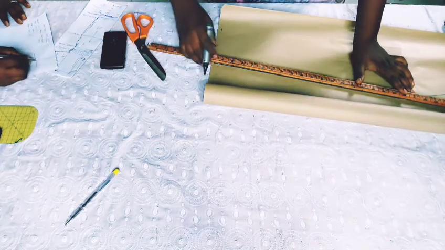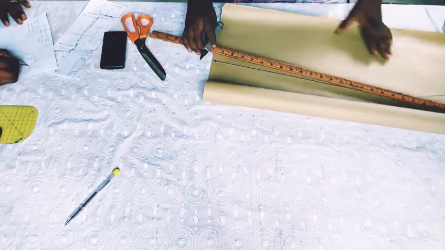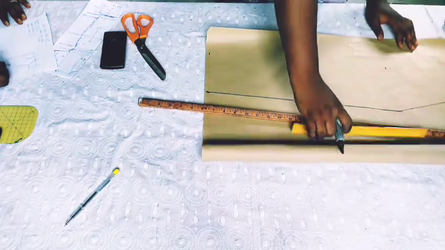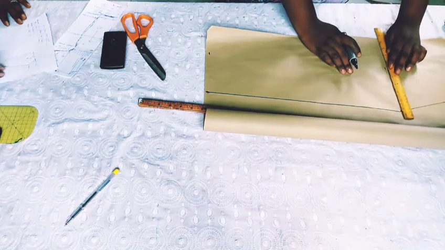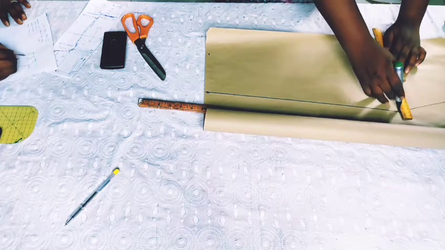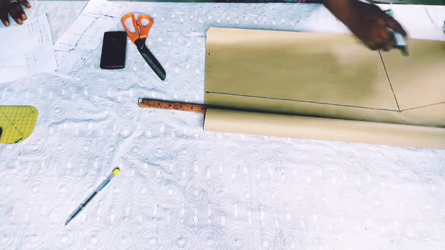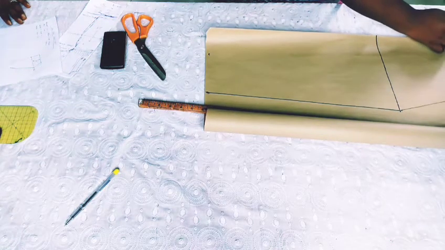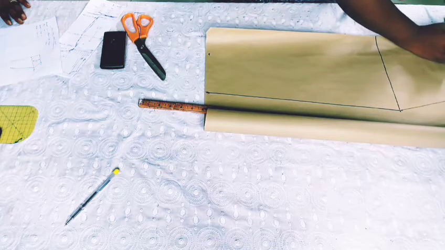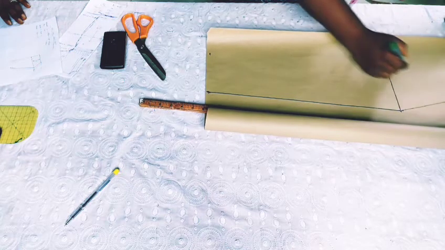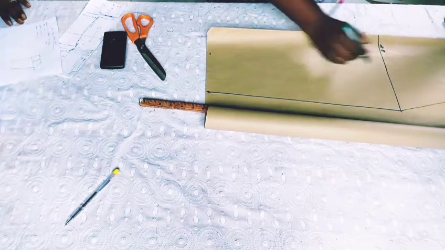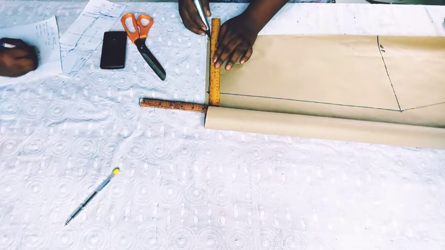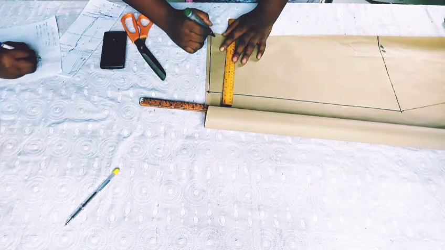This is totally up to you. It depends on how fitted you want the dress to be. As for me, I want it to be very fitted. That's why I'm removing 1.5 inches. So this is the hip line. This is the waistline. And this is the knee.